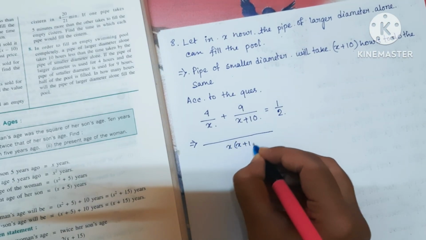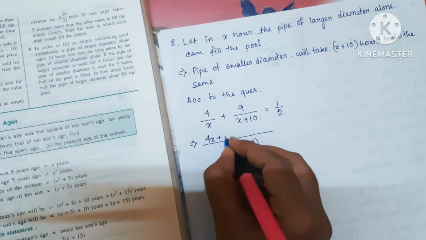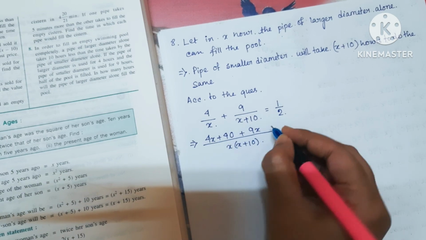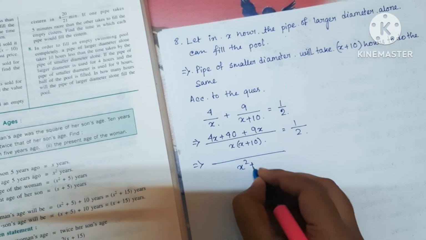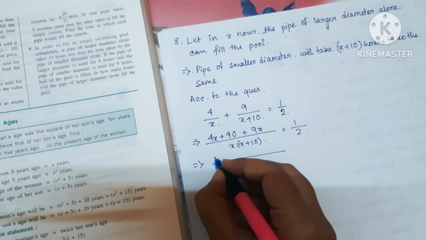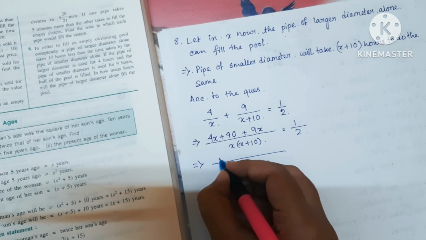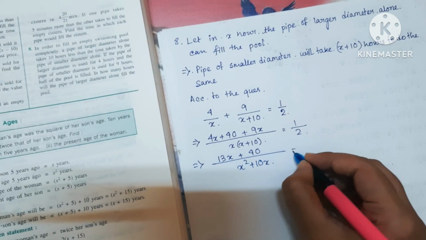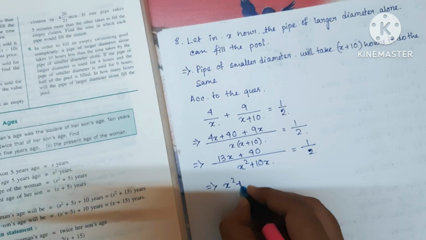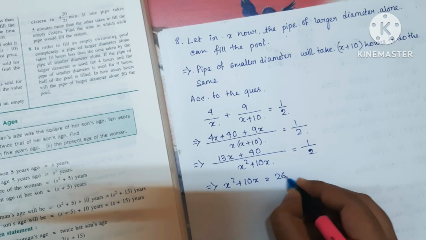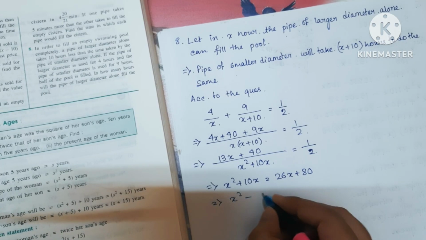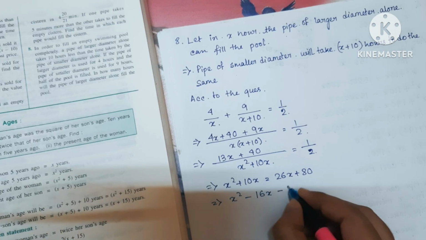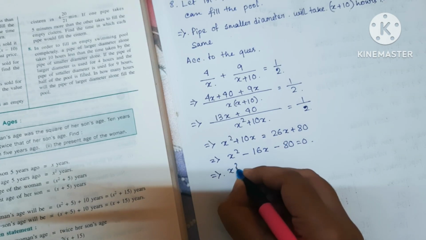Now you need to simplify it. x into x plus 10, 4x plus 40 plus 9x equal to 1 by 2. x square plus 10x equal to 26x plus 80. Now x square minus 16x minus 80 equal to 0.